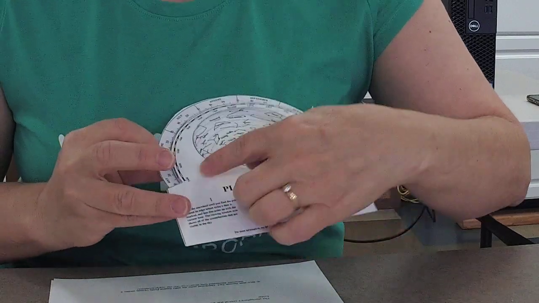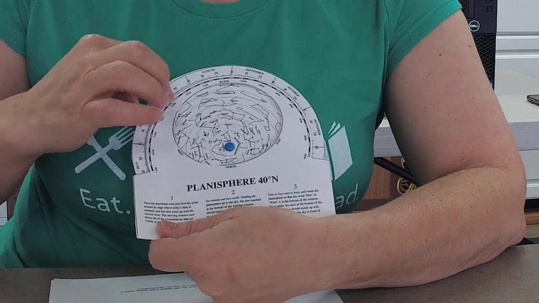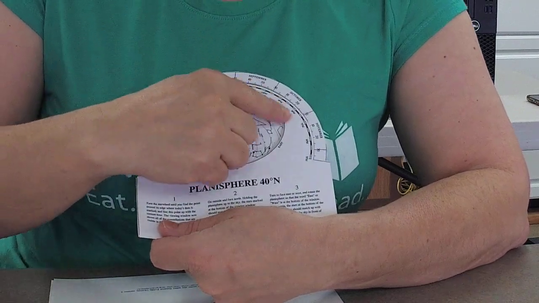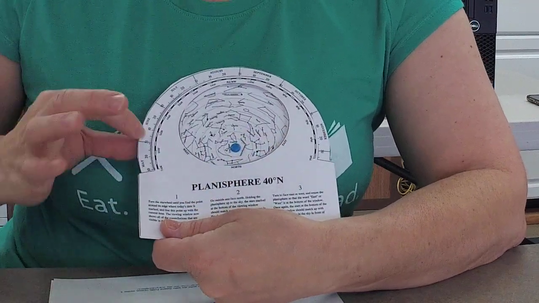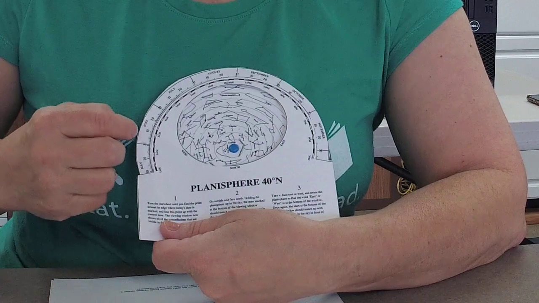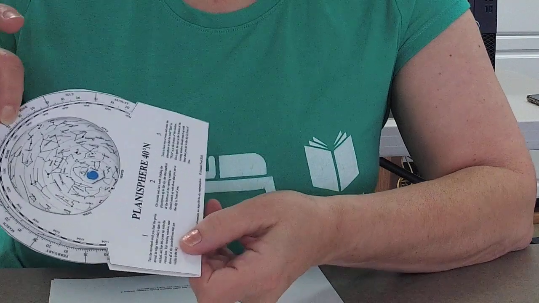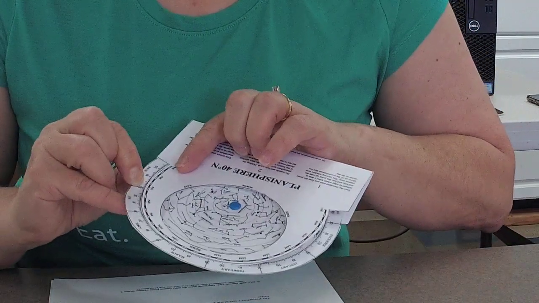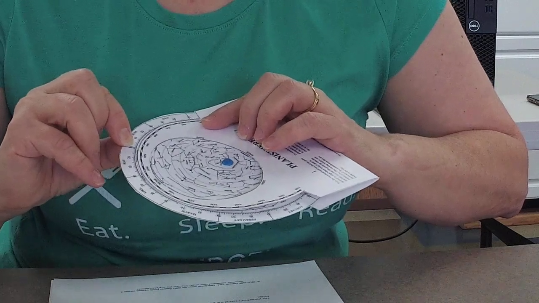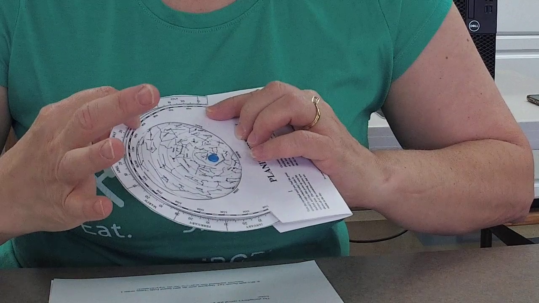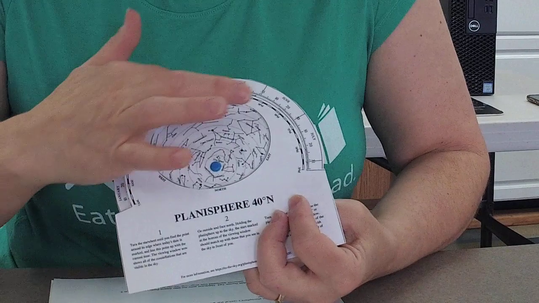On the dial here, you have 7 a.m., 6 a.m., 5 a.m., 4 a.m., here's midnight, and then all the way around to 5 p.m. If we go outside on June the 5th, and June the 5th is right here where my finger is, we pull the dial around and set it at, let's say, 9 o'clock at night. It should be getting dark at 9 o'clock at night. So on June the 5th at 9 o'clock at night, that is what our sky will look like.